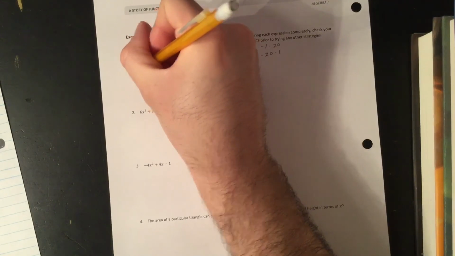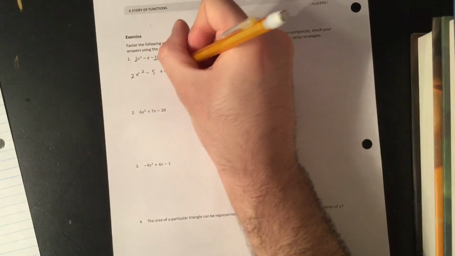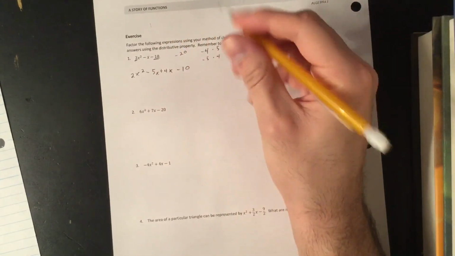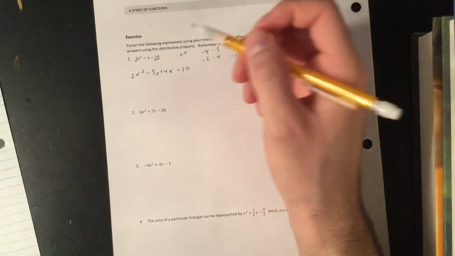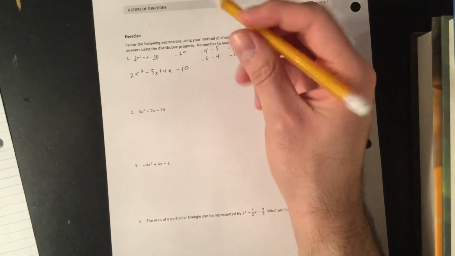So we can expand it back out. 2x squared minus 5x plus 4x minus 10. For this one, I'll solve with grouping just to show it that way. The next one I will show solving with a table.